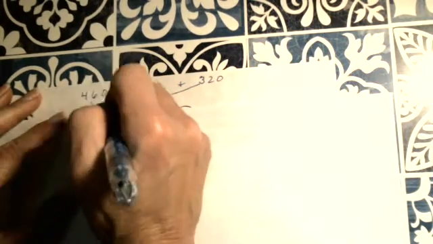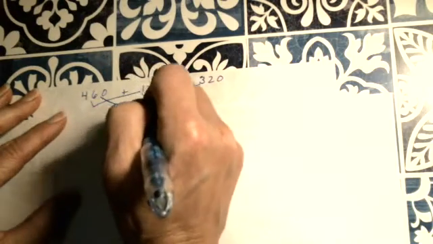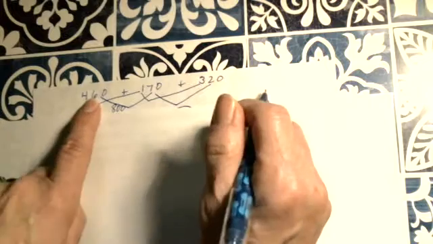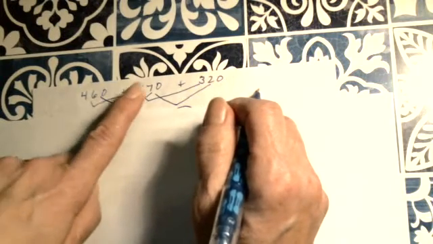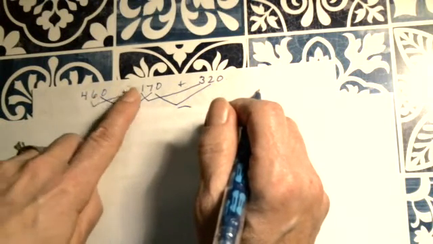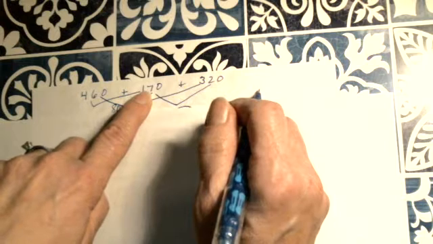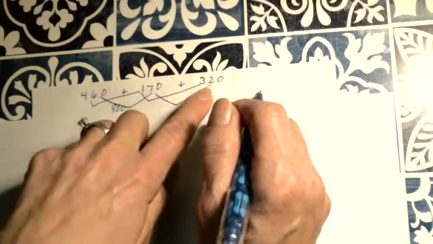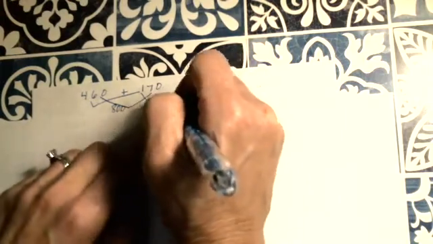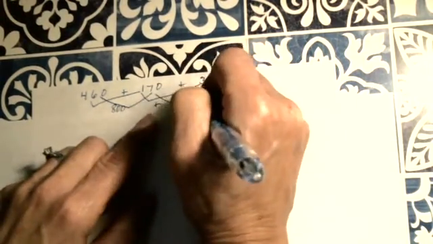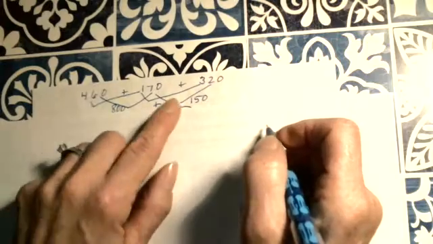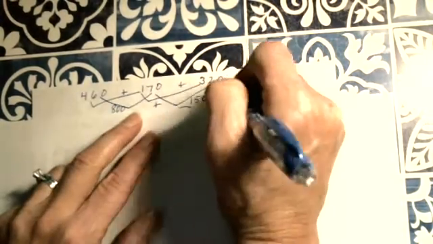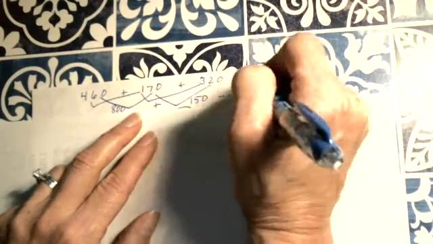And then the tens, I have 60 plus 70 plus 20. 60 plus 70, 6 and 7 is 13, so that's 130, plus 20 would be 150. Yay, zeros. 800 plus 150, 950 would be our estimate.